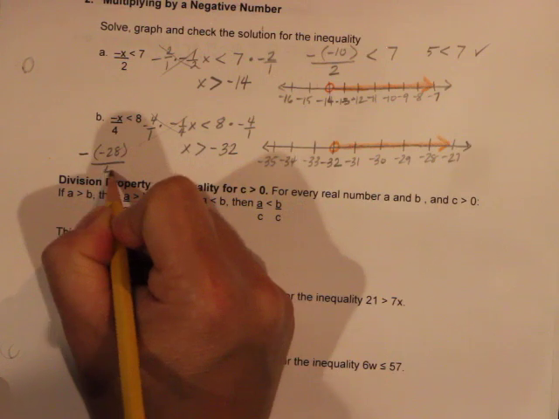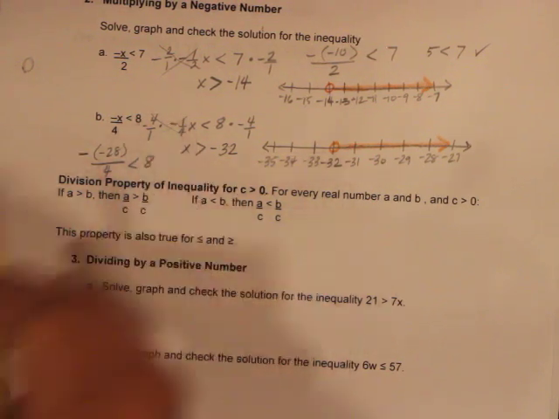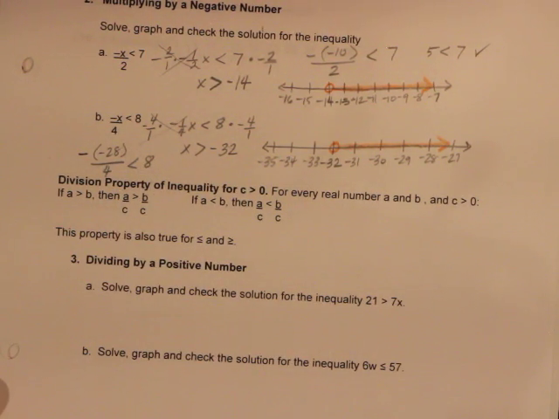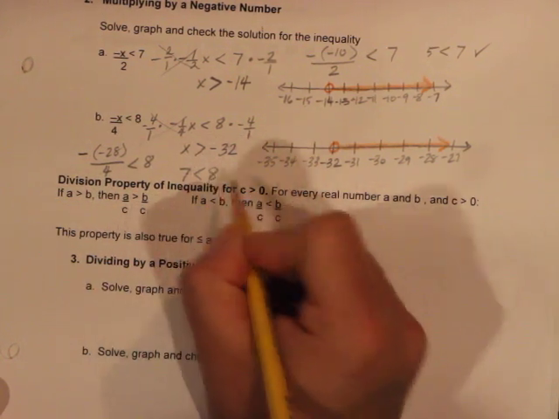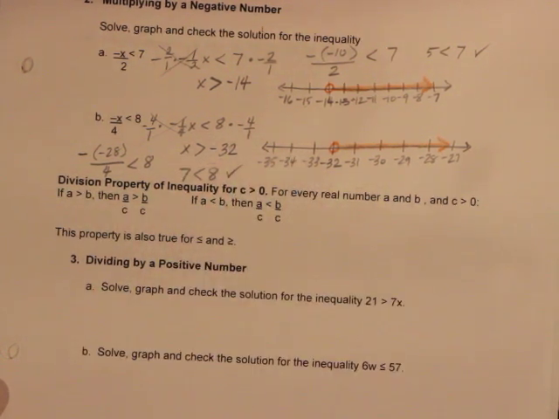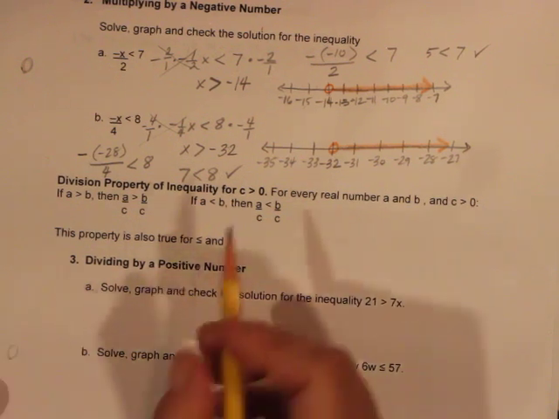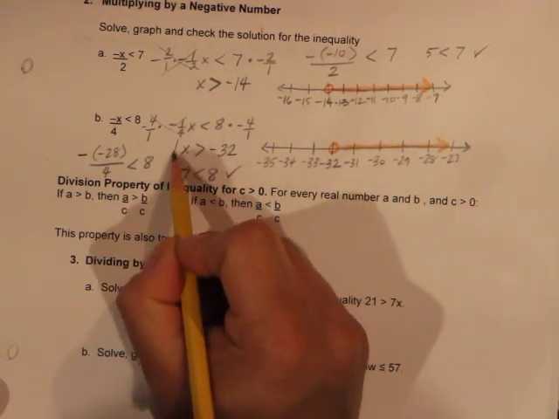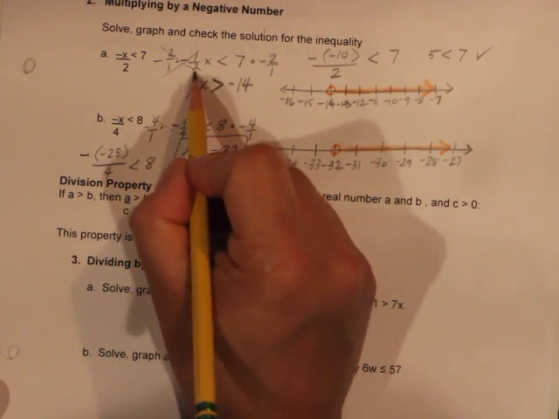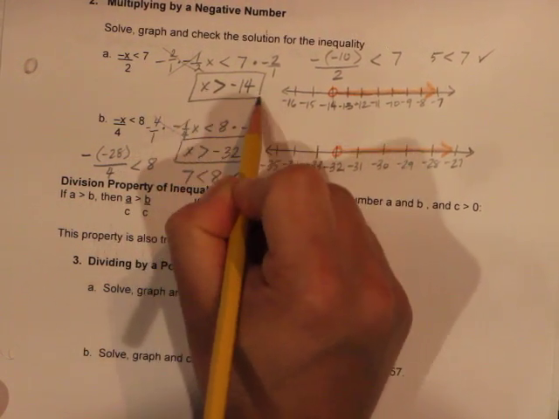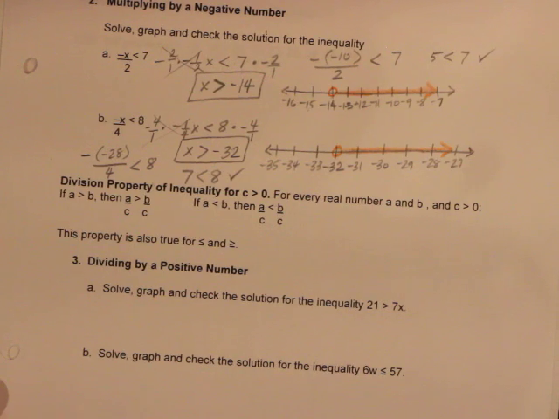So I've got negative 28 over 4 is less than 8. Is that true? Negative 28 divided by 4 is negative 7. Negative 7 is less than 8. That is true. So I should go back in and box in my answers, and then I have my graphs showing how that works out.